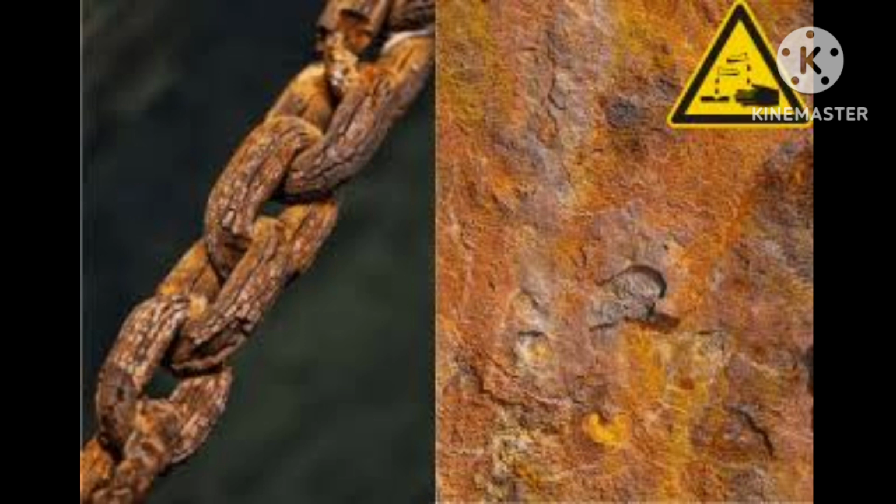Then this hydrogen gas, in presence of hydroxyl ion, it produces, you can say, 4H2O plus 4 electron.